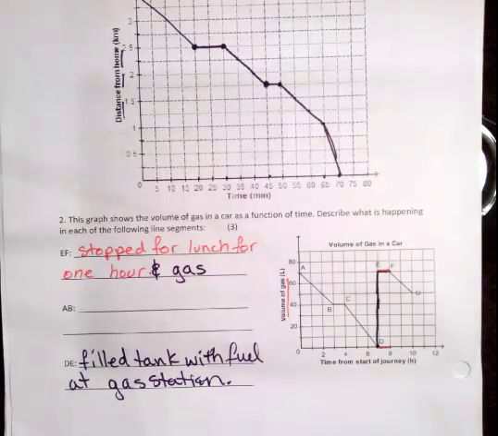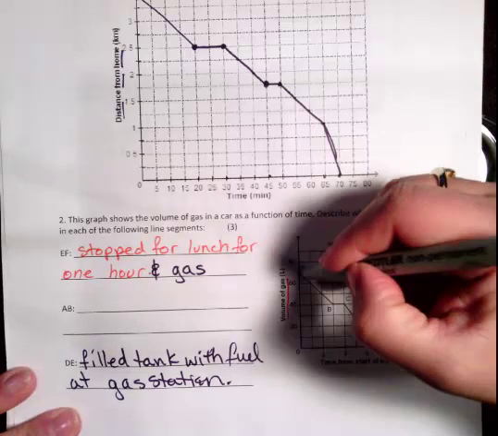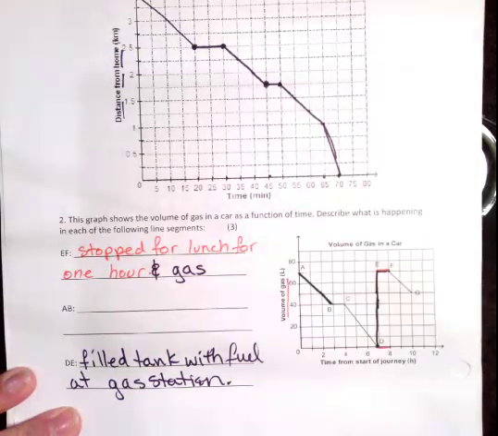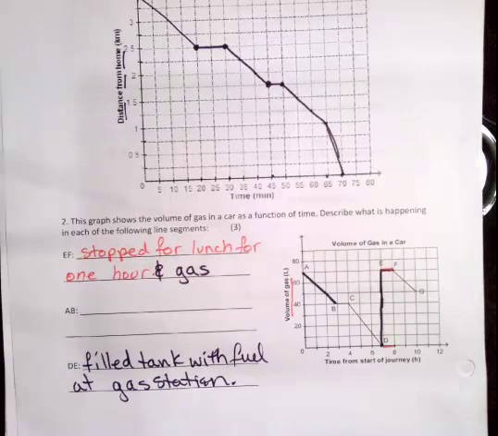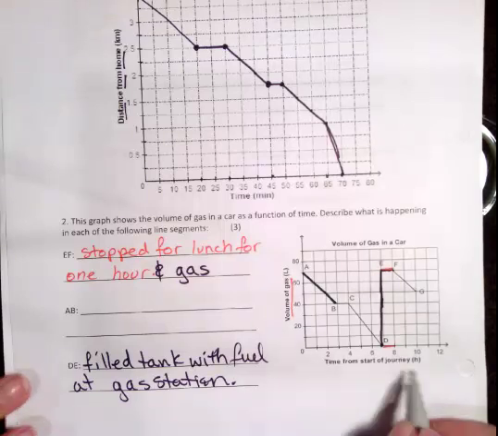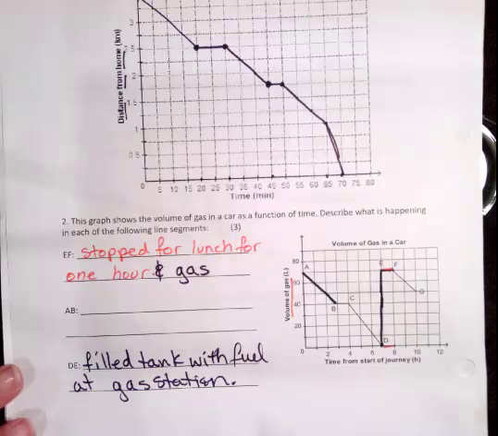Okay, so AB. Now what's happening in AB? That is right here. The tank is slowly decreasing. What do you think they're doing? Well, time from start of journey, that's probably because they're driving.